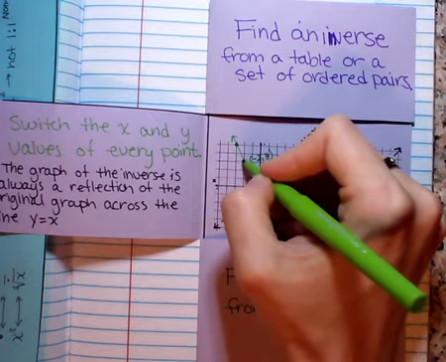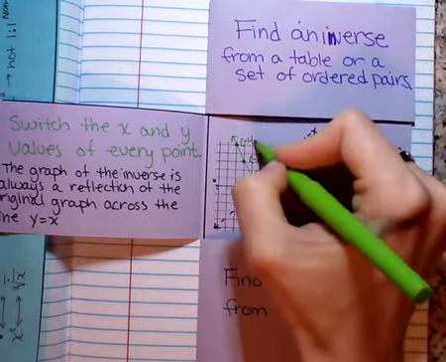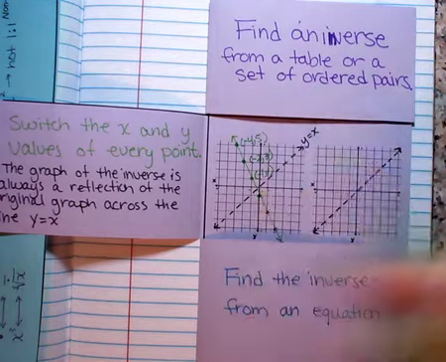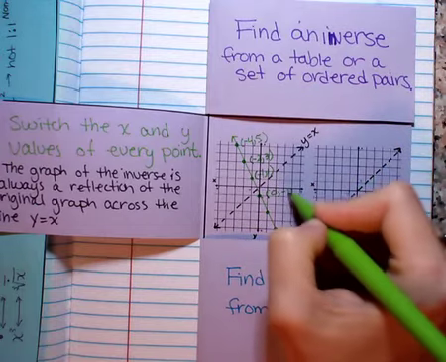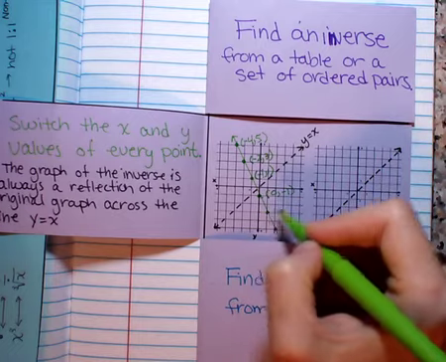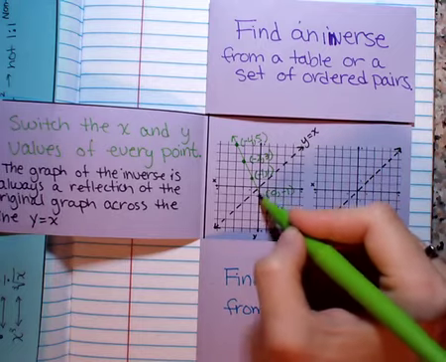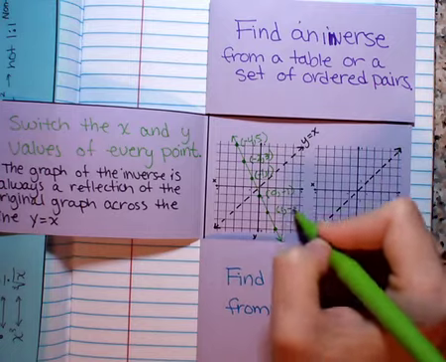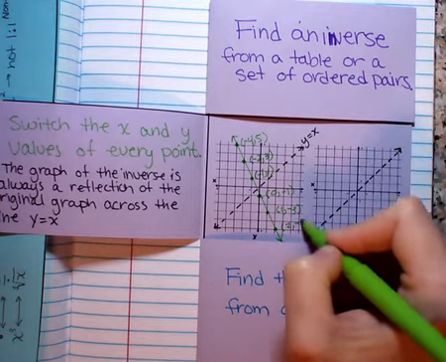And then our next point is negative 4, 5. And we can continue. This point is 0, negative 1. And this point is 1, 2, 3, negative 3. And this point is 2, negative 5.